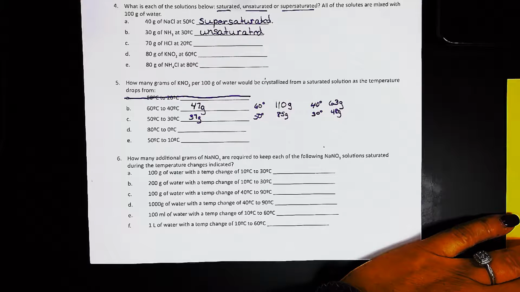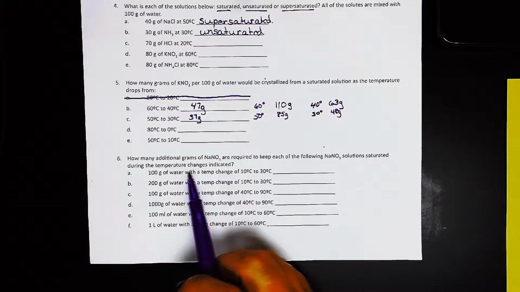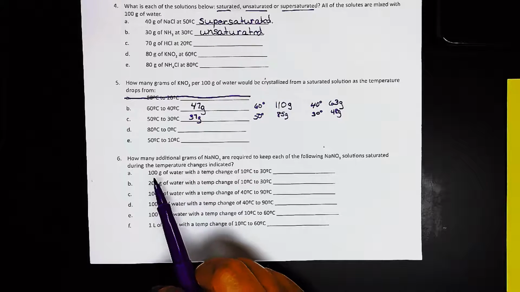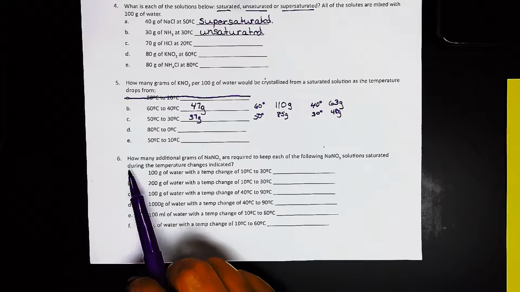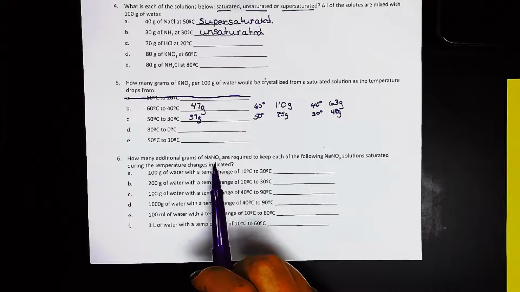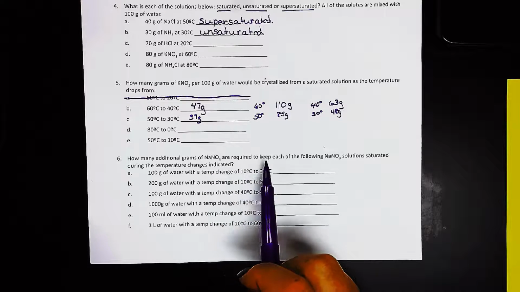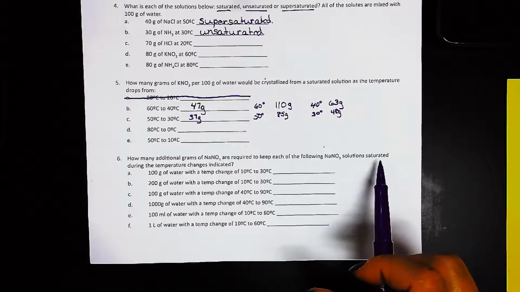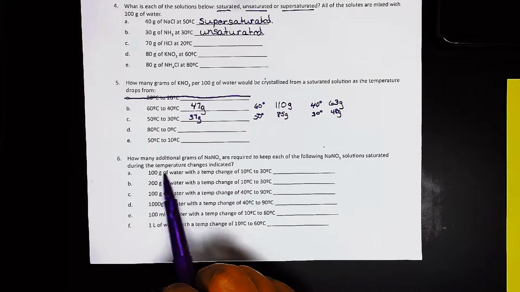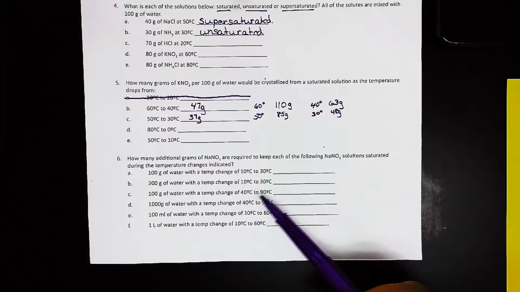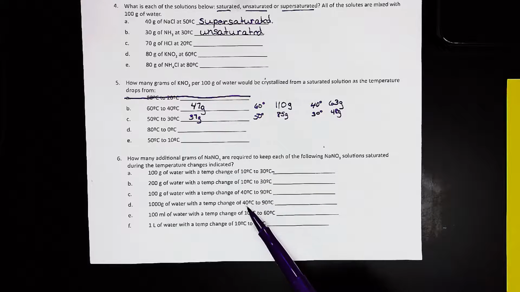Hi class, ready for number 6? Number 6 is asking us a little bit of a different type of question, kind of the opposite of question 5. It says, how many additional grams of NaNO3 are required to keep each of the following NaNO3 solutions saturated during the temperature changes indicated? I'm going to notice that in all of these cases, the temperature is going up, okay?